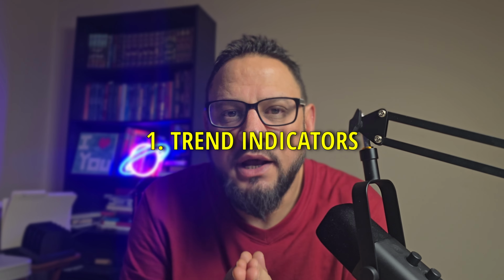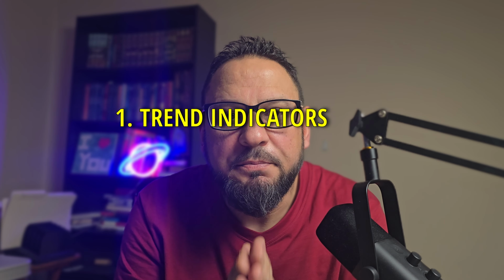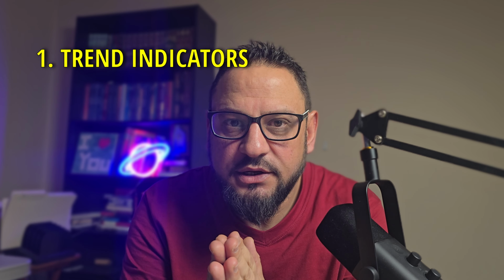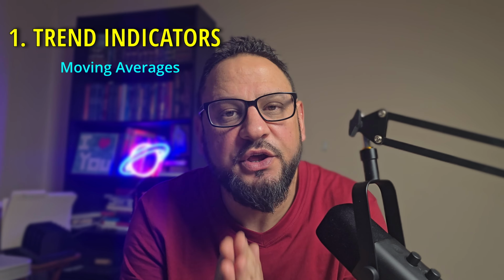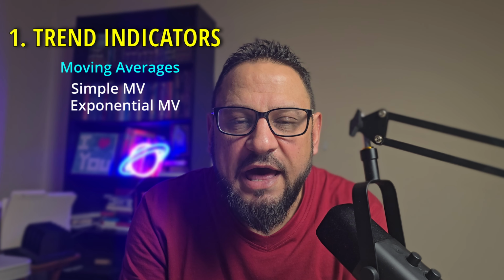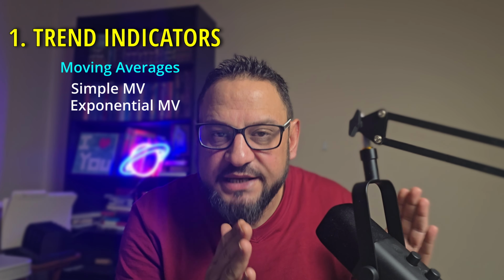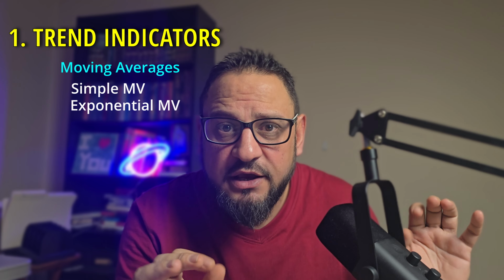These indicators tell you which way the market is going: up, down, or sideways. And mainly in this category, I use moving averages. There's the simple moving average and the exponential moving average. A moving average takes the prices of the previous candles and averages them. So for example, if you use the 9 moving average, it will take the previous 9 candles' prices, divide them by 9, and give you an average.